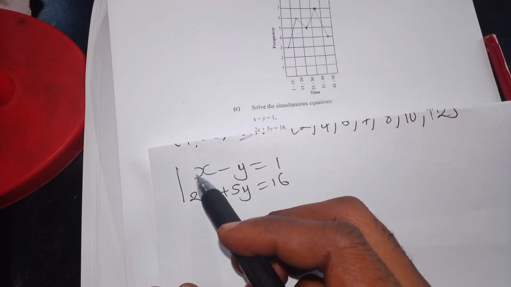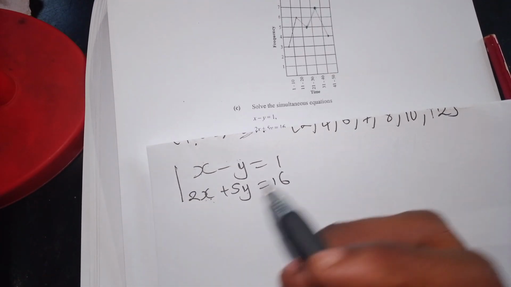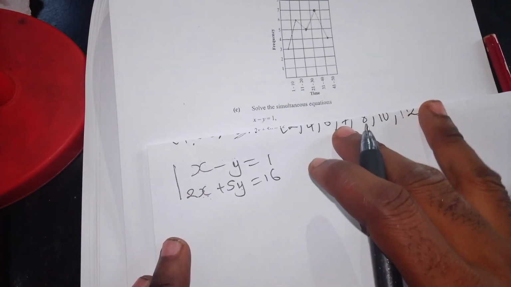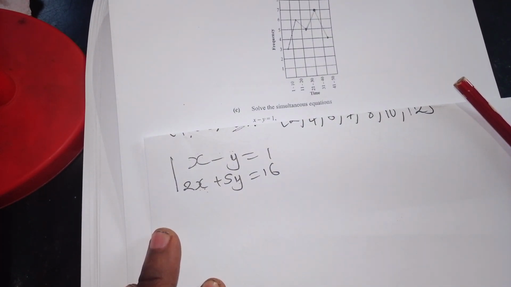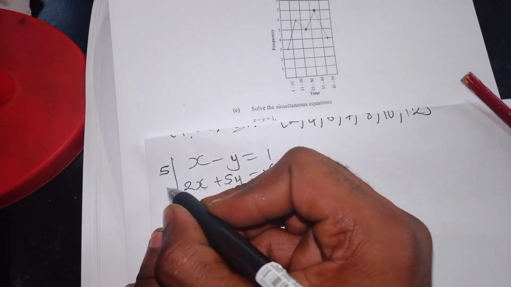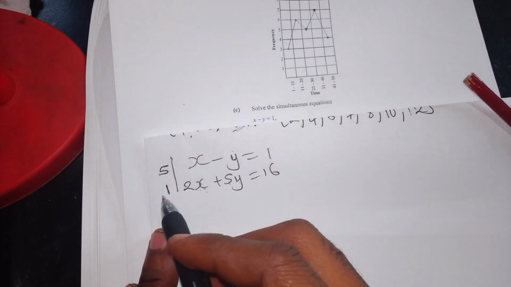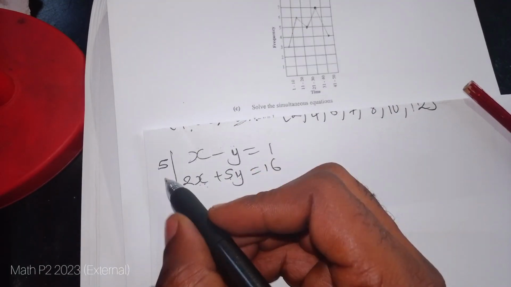If you want, you can still use this, but at one point you have to involve some negatives, either by subtracting or by multiplying one of the two equations by a negative. So I'll put my 5 there. Then the coefficient of this is a 1. I'm not going to treat it as negative 1, or else the signs will be undesired.